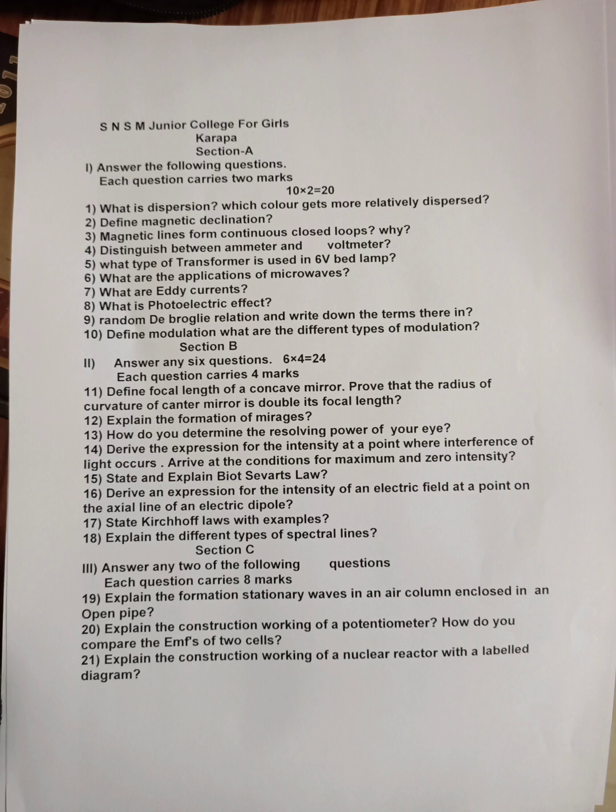12. Explain the formation of mirages. 13. How do you determine the resolving power of your eye? 14. Derive the expression for the intensity at a point where interference of light occurs. Arrive at the conditions for maximum and zero intensity.